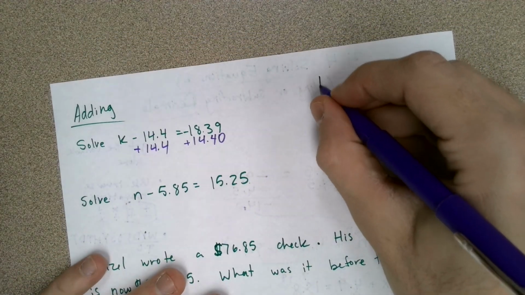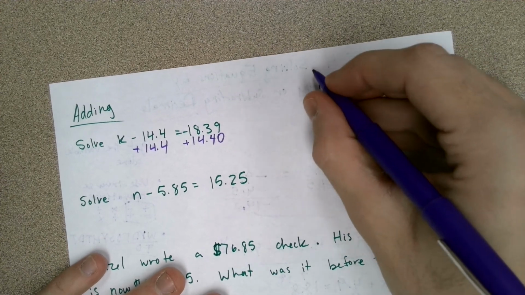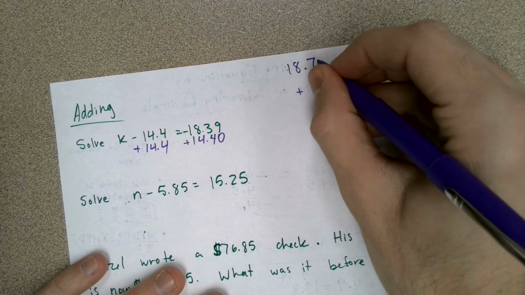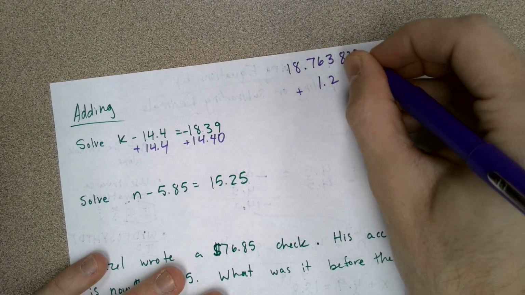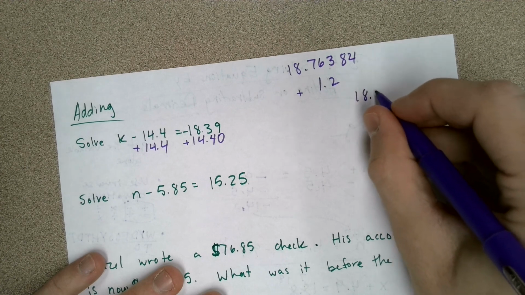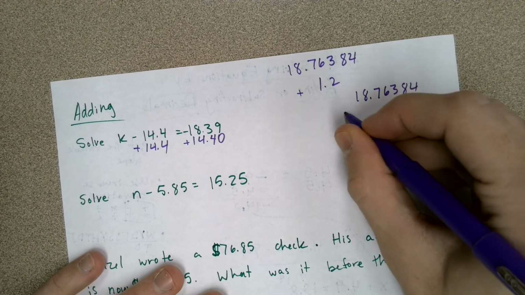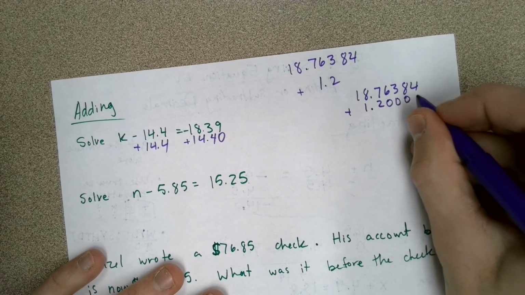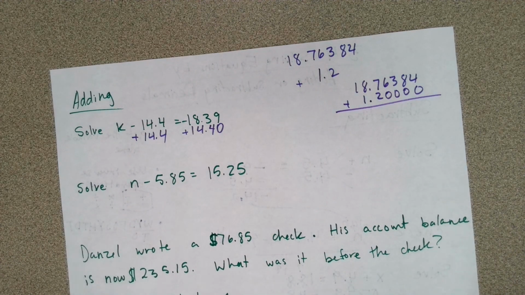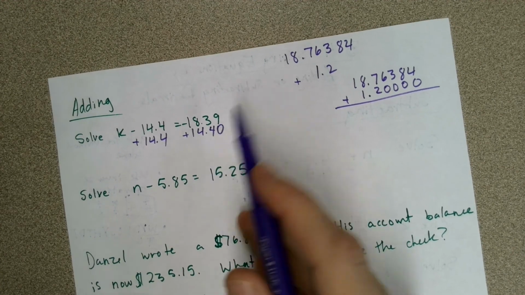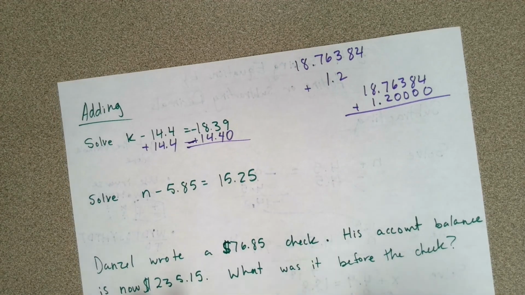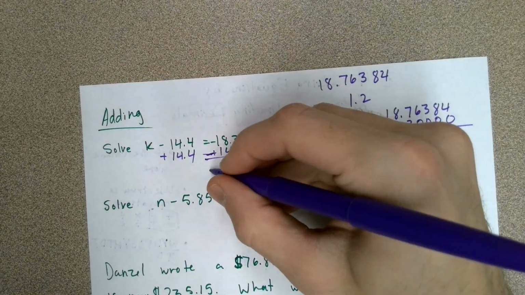So, for example, if I had 1.2 and I was adding that to 18.76384, I could set that up as 18.76384 plus, keep that decimal in mind. That's most important. And just put a bunch of zeros for the rest of those. You're allowed to do that. They're the same number. Those zeros don't change the number at all. Okay, so looking at this, I added that 0 here. I see I have more negatives than positives, so I know this is going to be a subtraction problem. More negatives than positives. And I know that my answer is going to be negative.